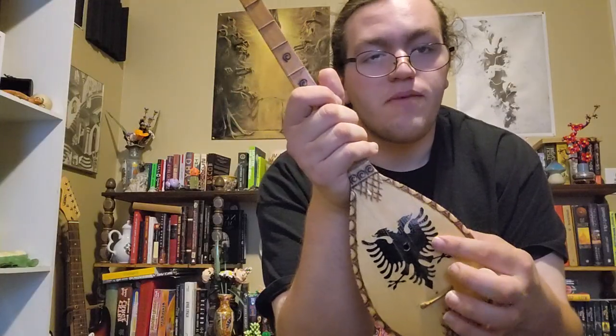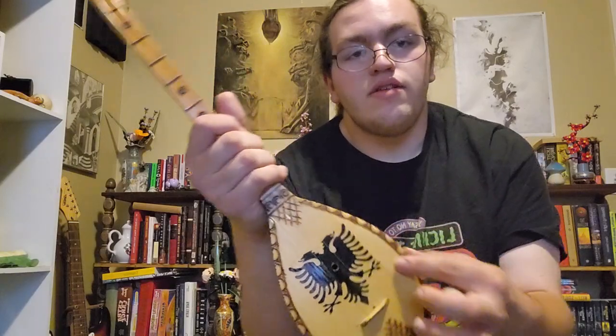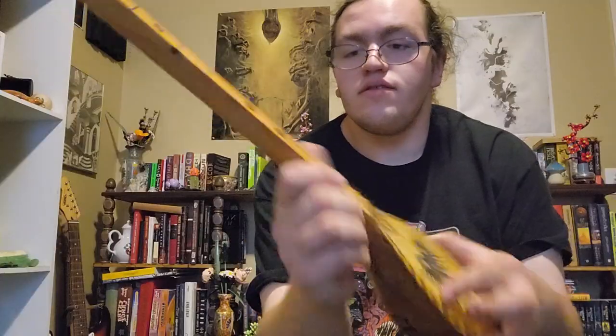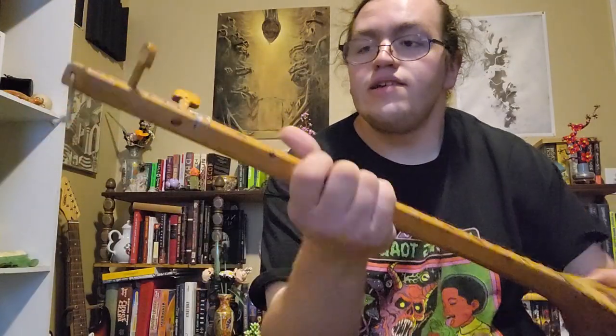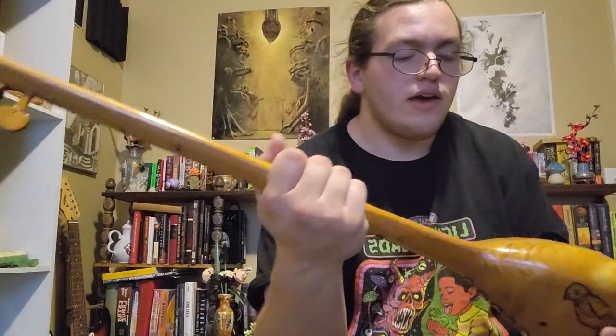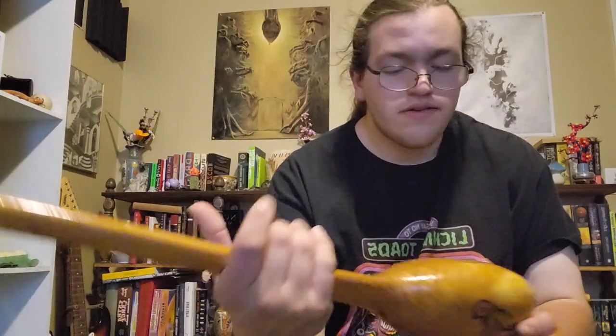It has the sticker double-headed eagle, which is from the Albanian flag. All these really cool little burnt-on markings and details, which are pretty neat. I like the fret markers. It is very simple. I did not pay a very high amount of money for this, so I'm not mad about that at all.